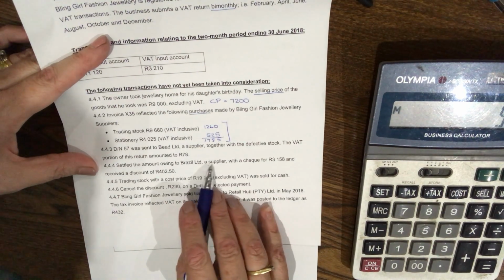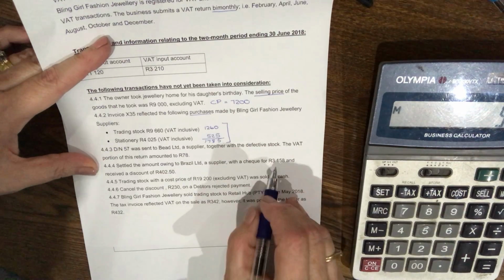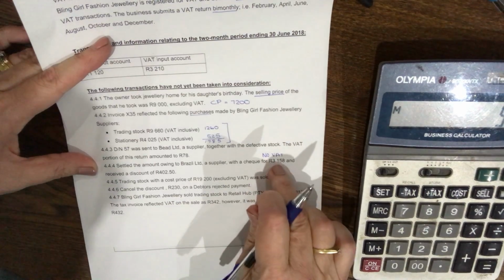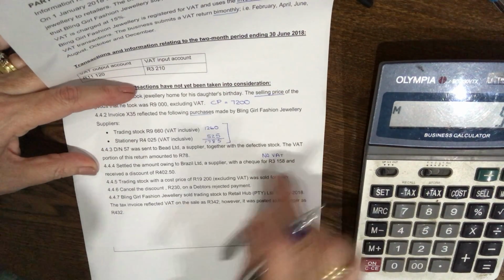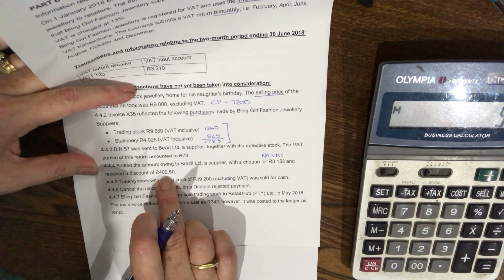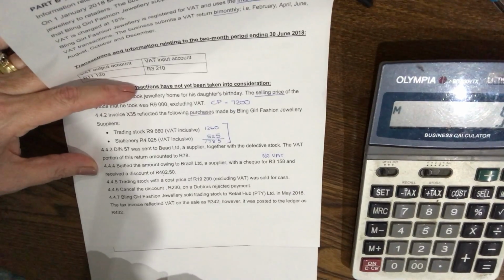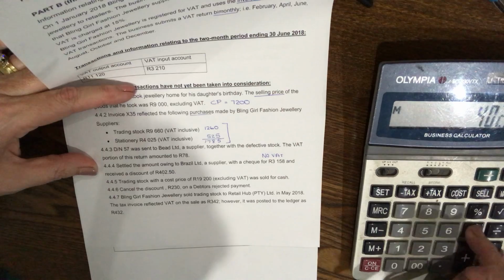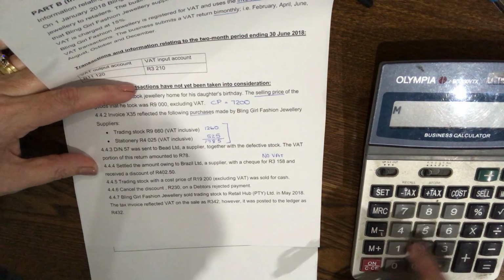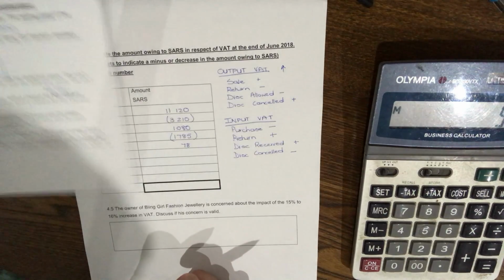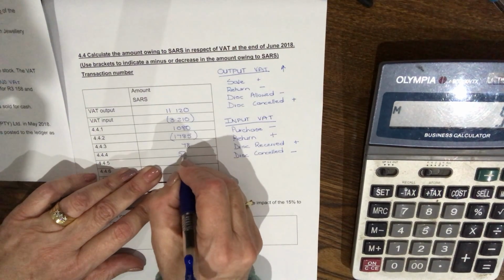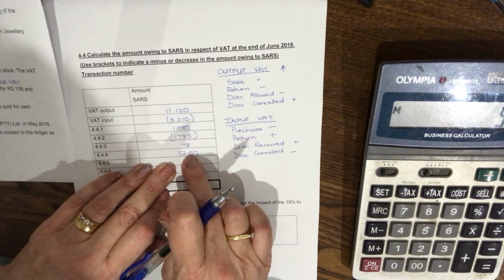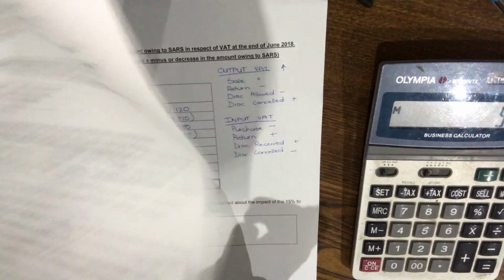Settle the amount owing to Brazil Limited with a cheque or an EFT of 3158. Remember, no VAT on a payment. There's no VAT on money. And then we received a discount of 402.50. There is VAT in the discount. So 402.50, because we don't pay that, times 15 divided by 115 is 52.50. This was a discount that we received, so we can't claim that amount, and that's why it's a positive amount.